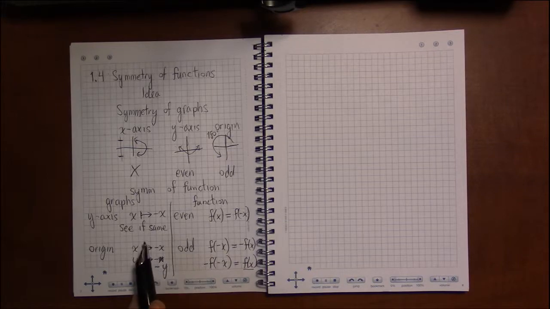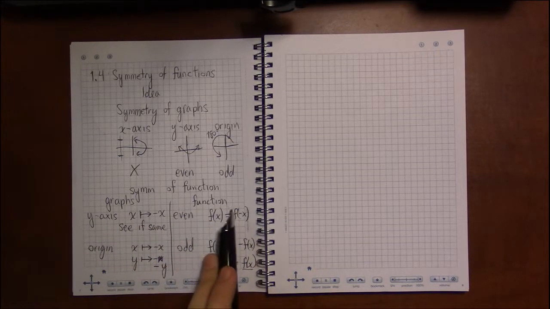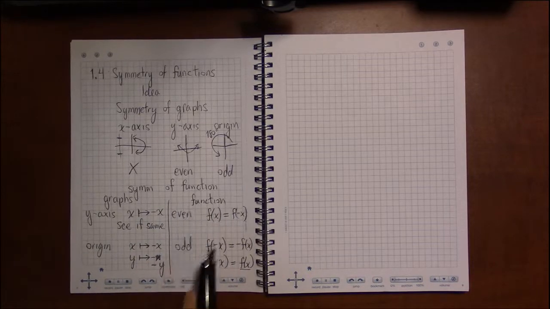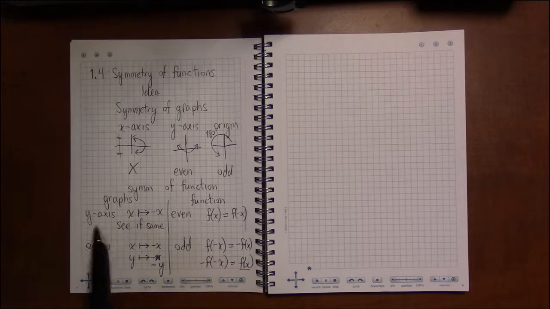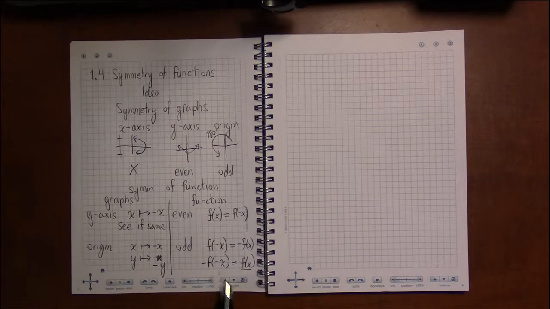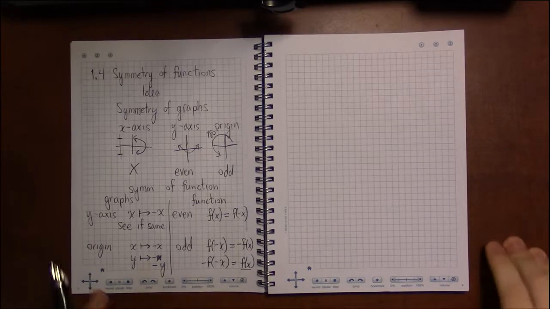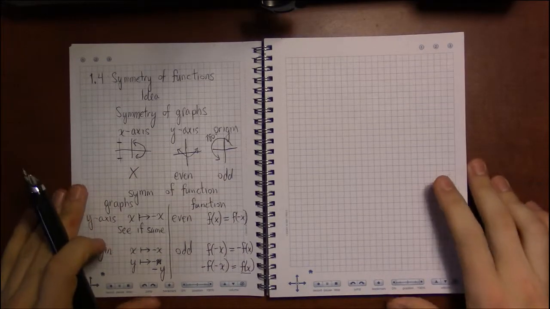So again, we're doing the same thing when we're testing for symmetry of functions as we did for testing symmetry of graphs, but we're using the function notation. And I think you'll find that the function notation makes things a little bit easier to test. Let's take a look at an example just to demonstrate this.